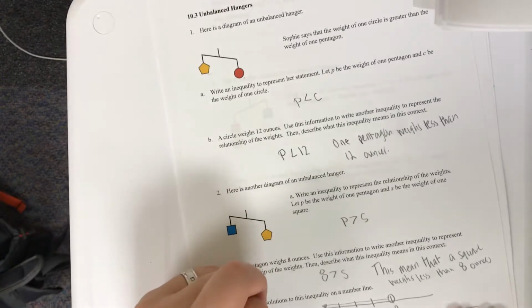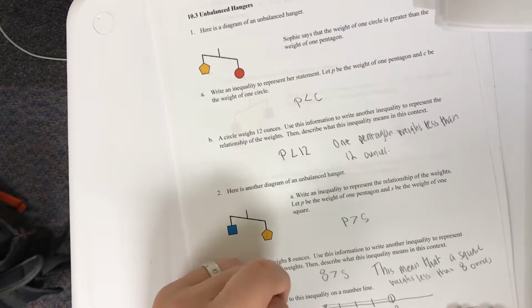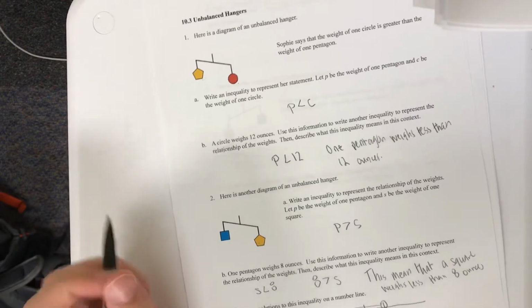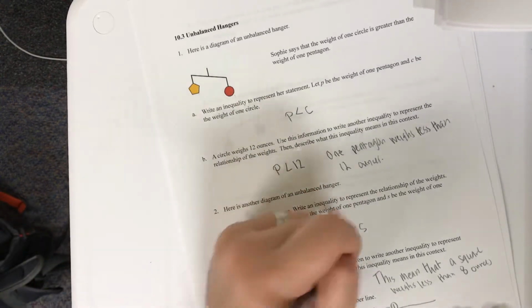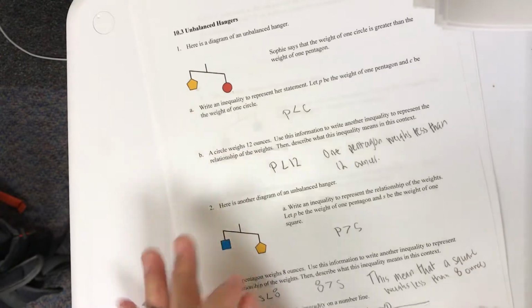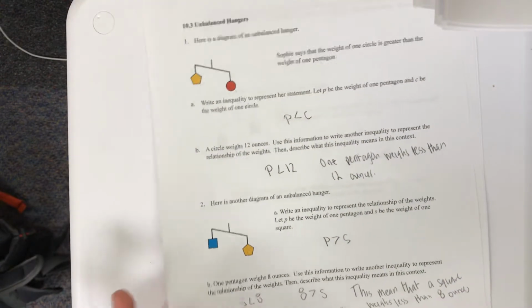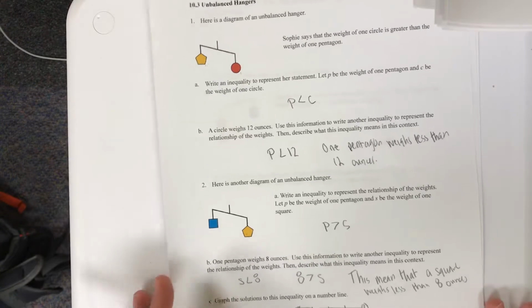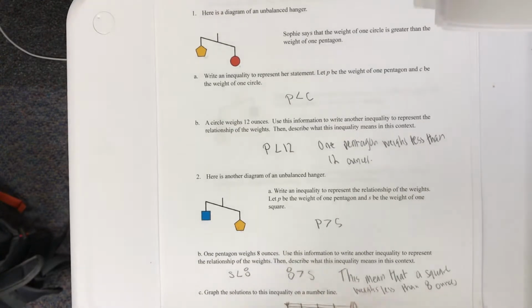We can also write it like this, S is less than 8, or 8 is greater than S. For this one here, you could say 12 is greater than P. It's all up to how you want to write it. I like writing it both ways, but it should still make sense in your graph and your inequality statement. They should have some sort of connection.